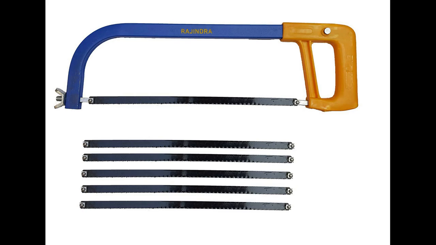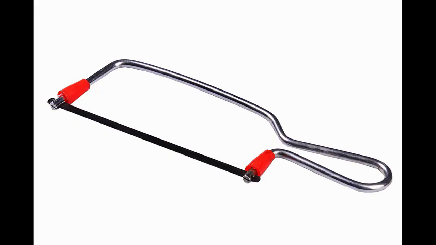So you also will get that specification on the hacksaw blade, that how many number of teeth are there on the blade. More number of teeth, it will be used for thinner material, and that's how it will basically work.